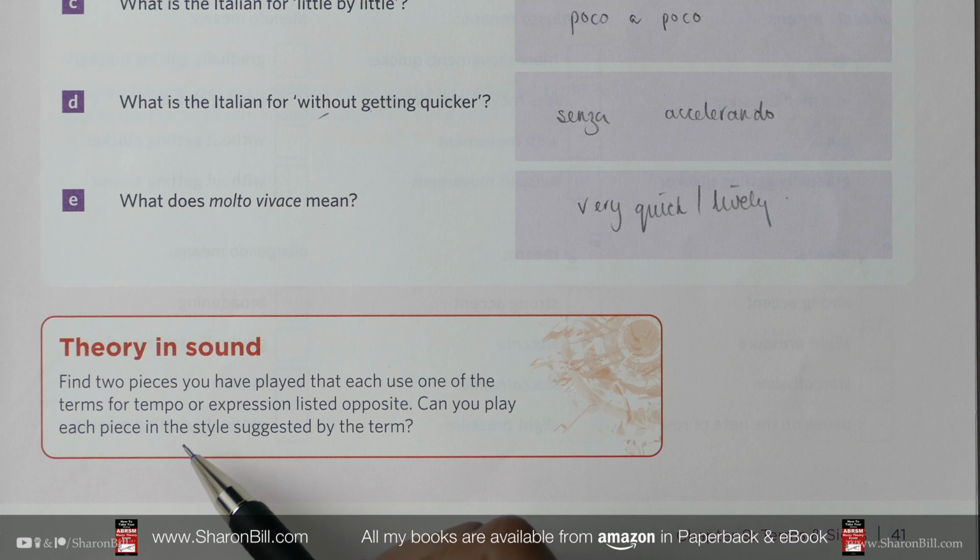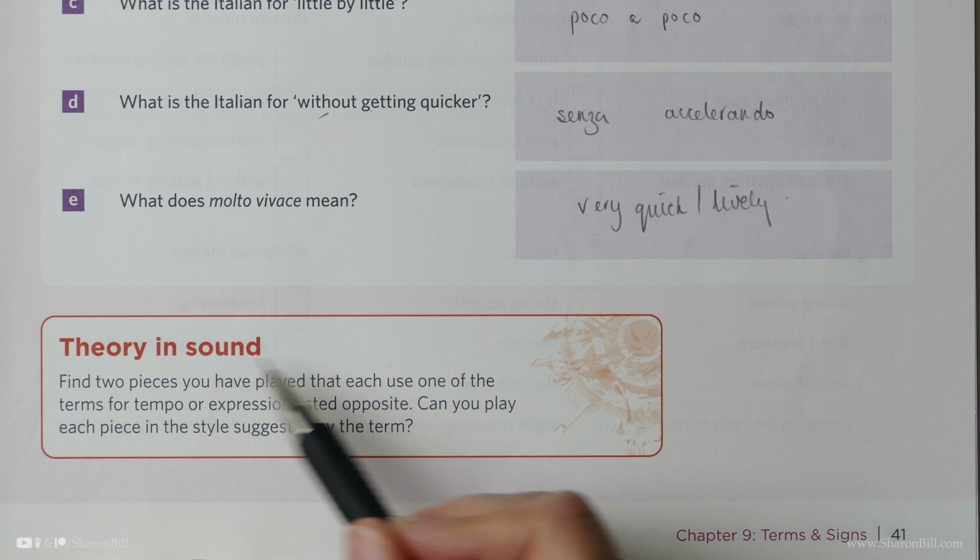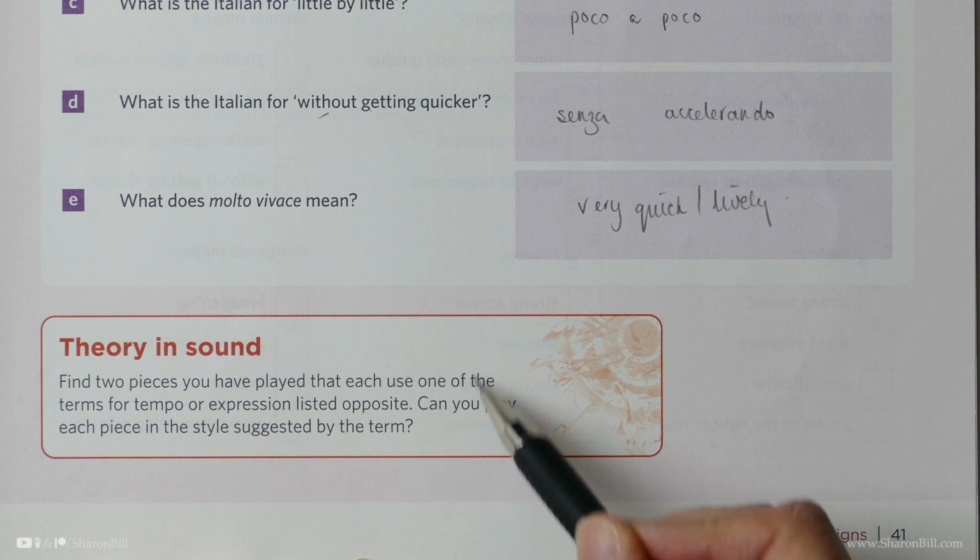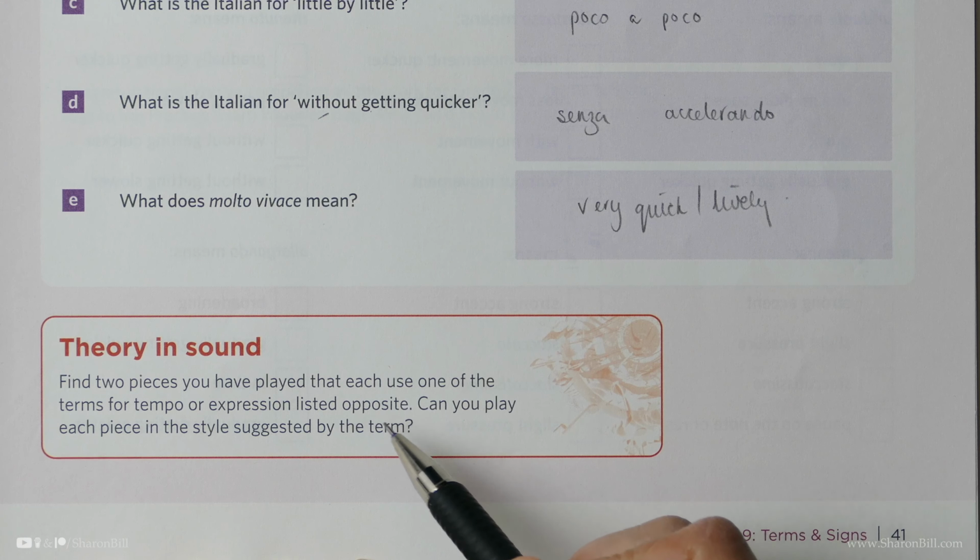So when you see a piece of music or when you listen to a piece of music, just observe all of these performance directions and use that as a spot of revision as well to help you.